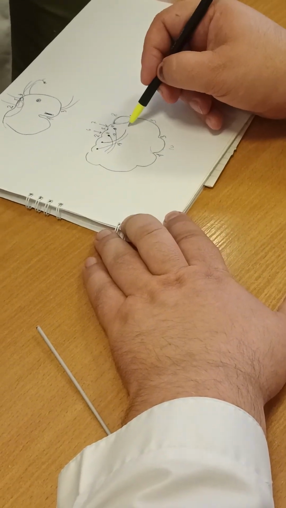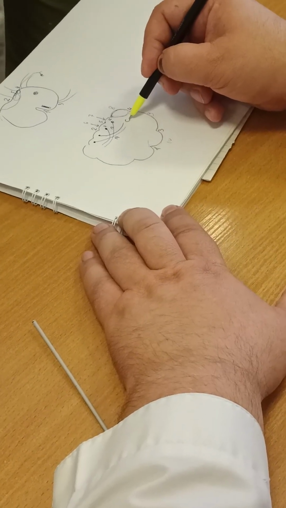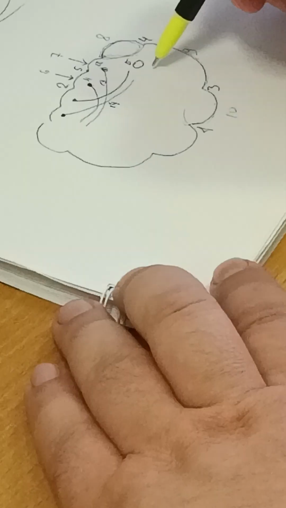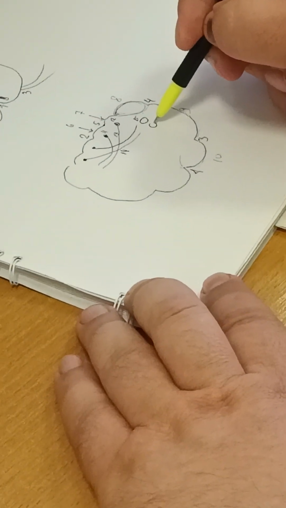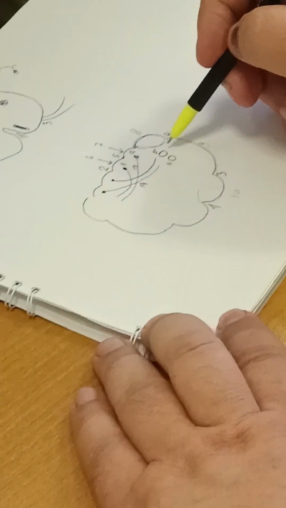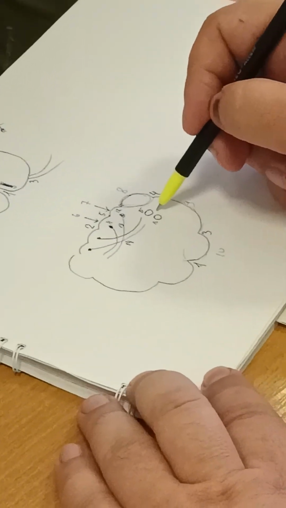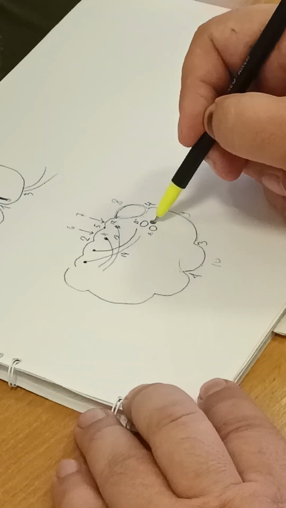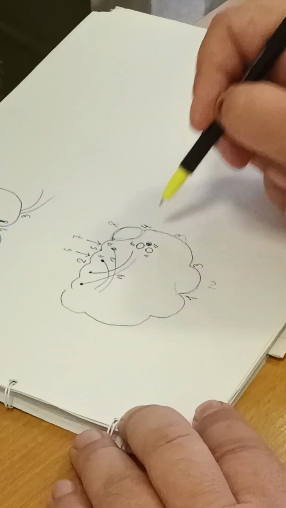Next, it is tractus spinothalamicus lateralis, number 15. Then spinothalamicus anterior, number 16. And it is the same, we have tractus rubrospinalis, number 17.